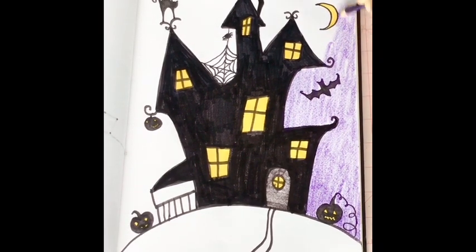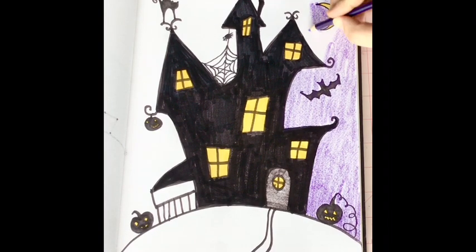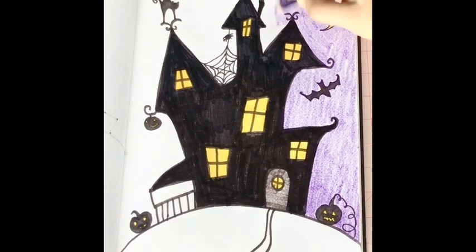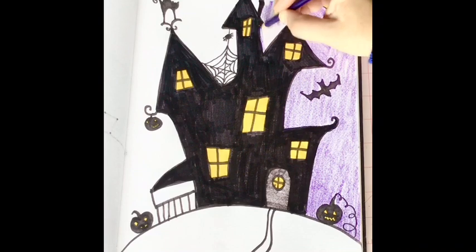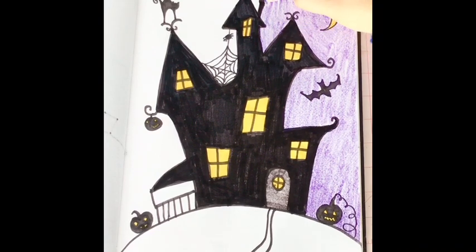I like to do this thing where I put markers over colored pencils, and then you can see a really cool texture underneath. And you'll see in the final artwork what it looks like, what I'm talking about. But I'm going to start with this purple colored pencil, do my best to fill in all that white space.